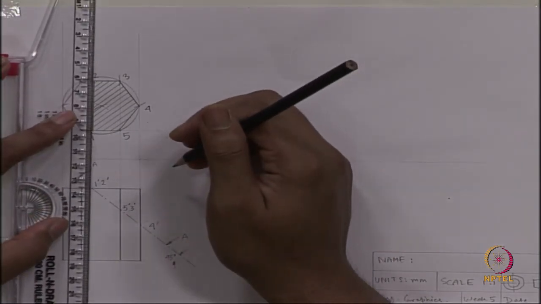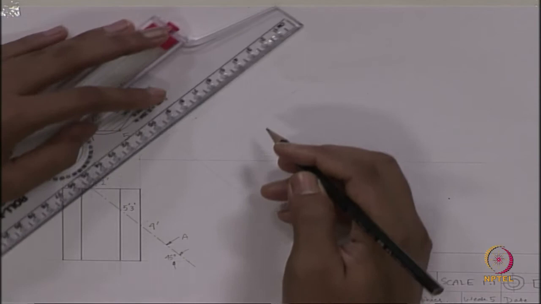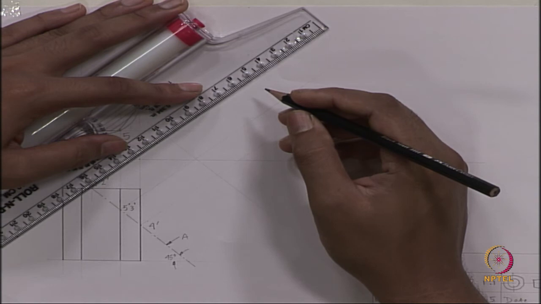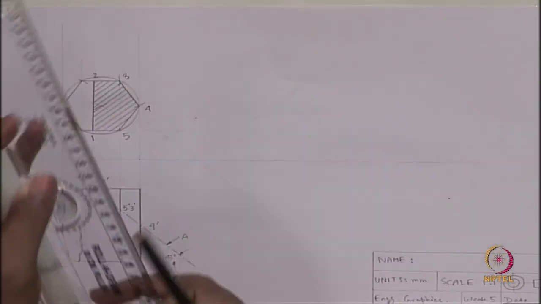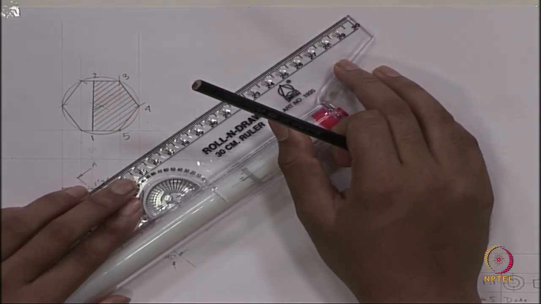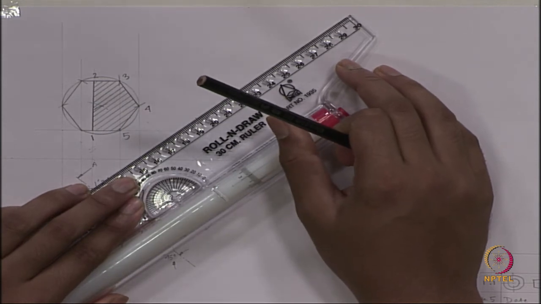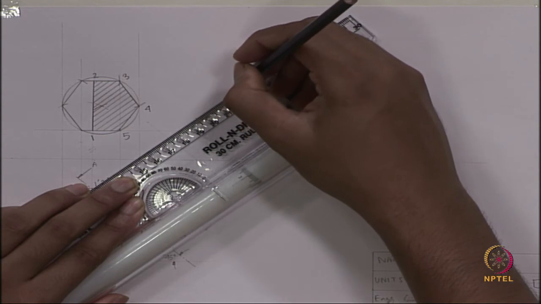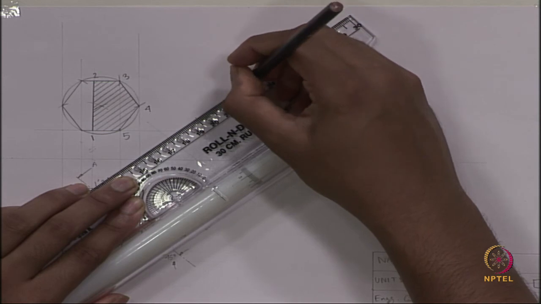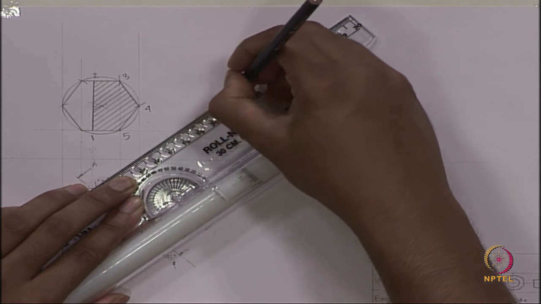And what is the position of point 2? From point 1 we have to take a distance of around 34. So, from here, this will be the position of point 2, and now we will join point 1 and 2.